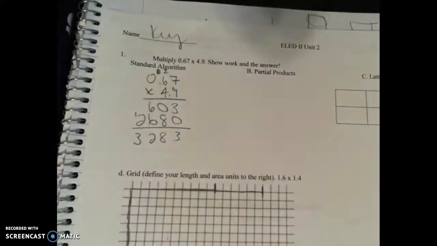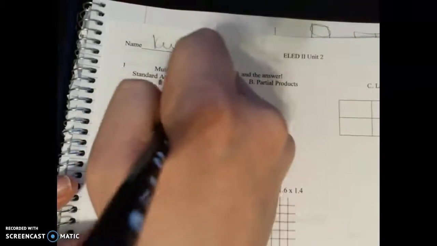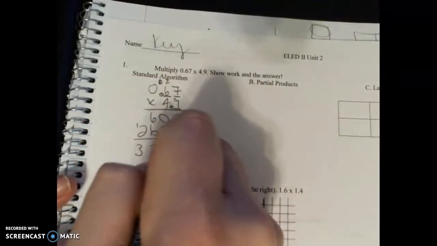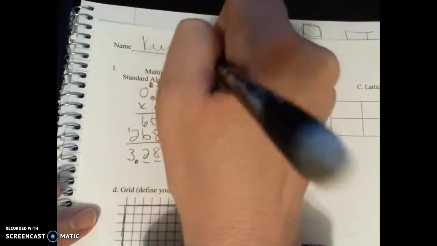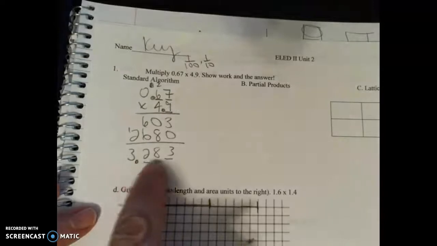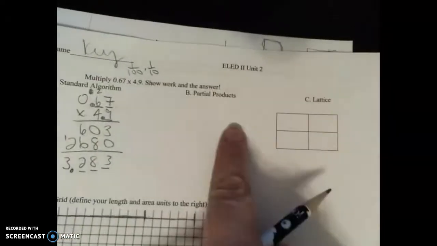And then at this point, you do have to pay attention to your place value. So I had 1, 2, 3 to begin with. So I'm going to have 1, 2, 3 in the end. And that's because this guy is in hundredths. This guy is in tenths. So your final unit is going to be a new unit of thousandths. And so that should make sense. And we'll double check our answers over here. Let's do lattice next, and then we'll come and do this one.